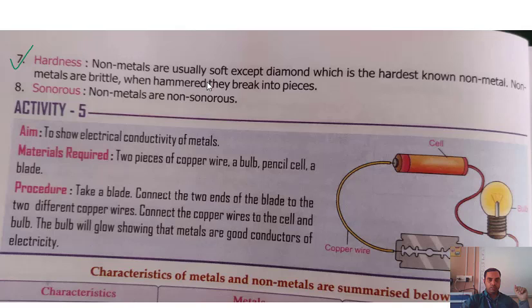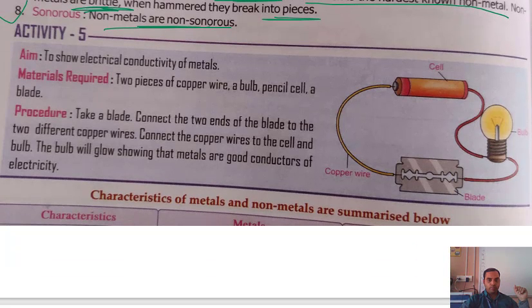Hardness, non-metals are usually soft, except diamond, which is the hardest known non-metal. Non-metals are brittle, that means they can be easily broken. When hammered, they break into pieces. Then sonorous, non-metals are non-sonorous, as metals were sonorous. Now you can see this is a copper wire through which electricity can pass.